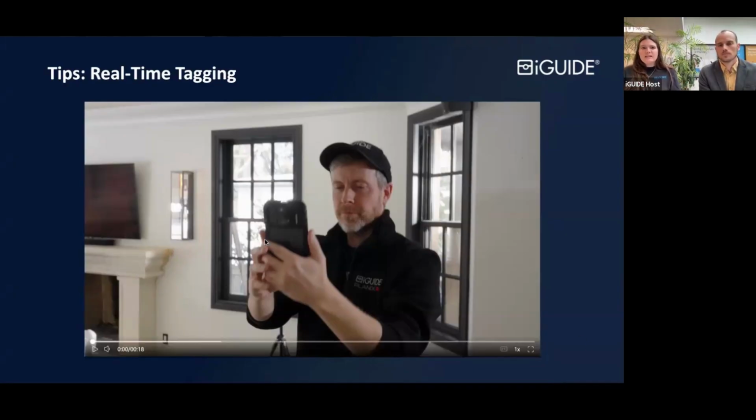Perfect. Okay, we did want to get into a little bit. So I showed at the very top an iGUIDE with a really, really extensive tag list included. So tagging and real-time tagging is something we really encourage people to do. What it really does is it allows you to annotate and add additional details into an iGUIDE tour. And we showed before where you could see, now you can pull in the tour through an integration right into Xactimate.